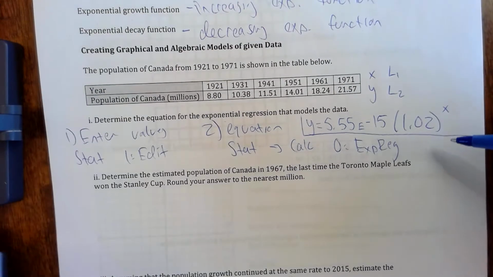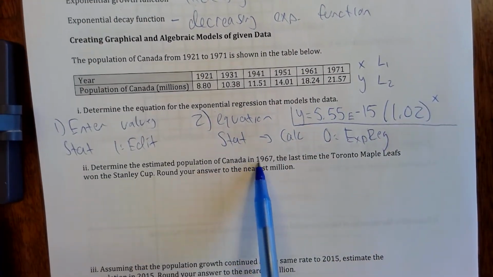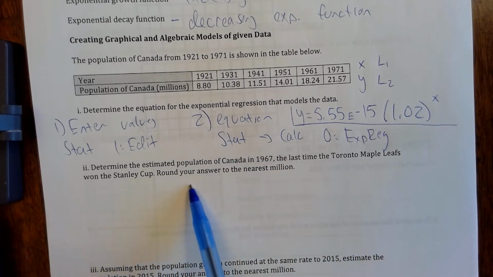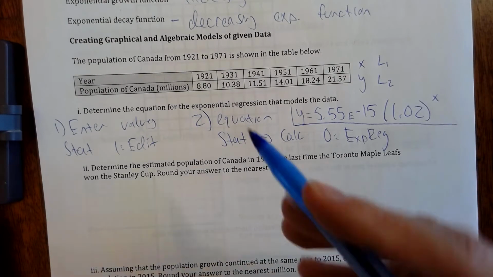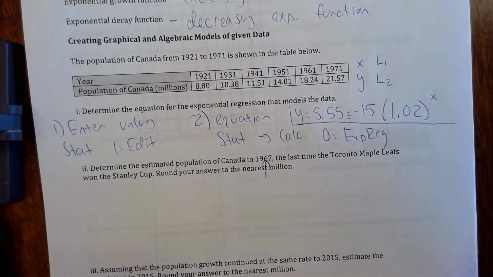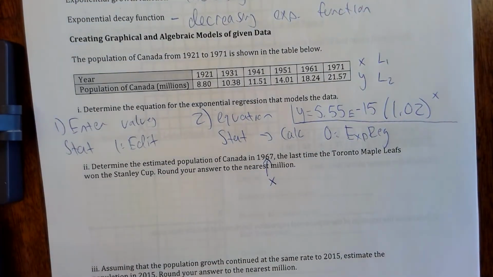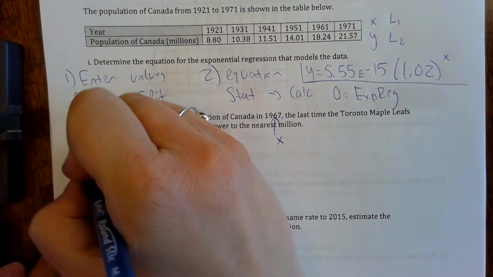Let's try the next thing. Determine the estimated population in Canada in 1967, the last time the Toronto Maple Leafs won the Stanley Cup. Round your answer to the nearest million. Okie doke. So 1967, is that an x value or a y value? I'd say that's an x value. So when I have an x value and I want a y value, well, first I'm going to have to graph this thing. So let's graph this. So step 1, graph.